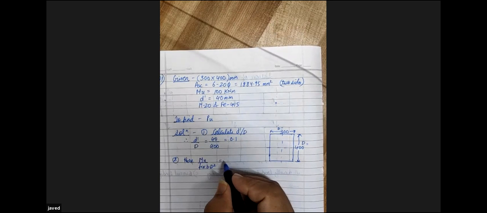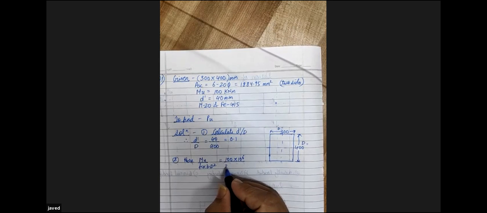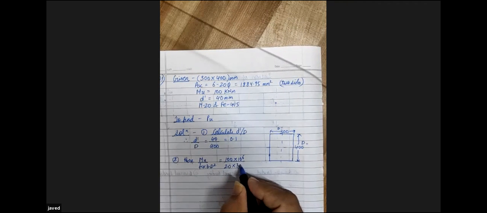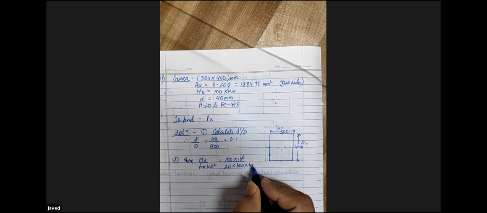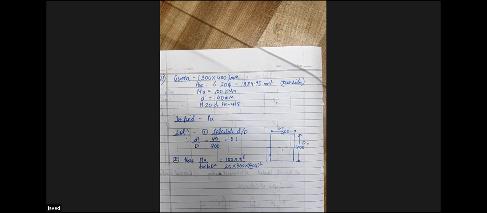Mu is 100 given, and fck is 20, and b is 300, and d is 400. 0.104.